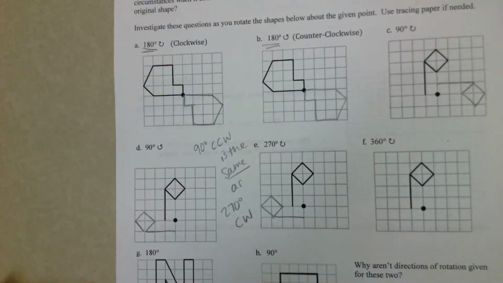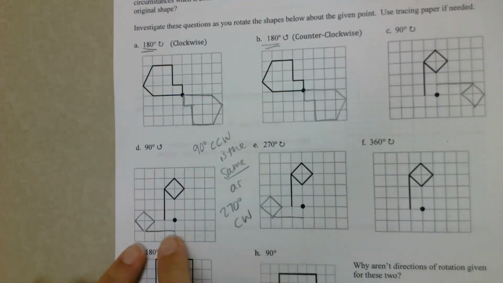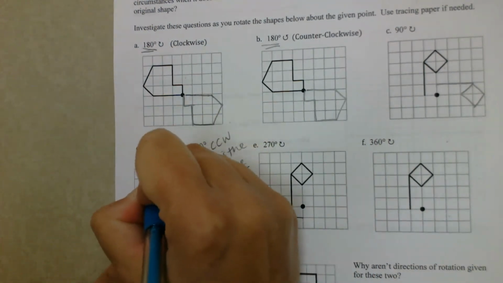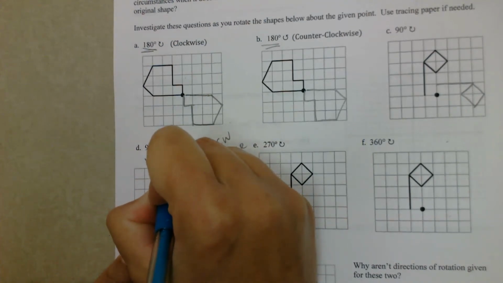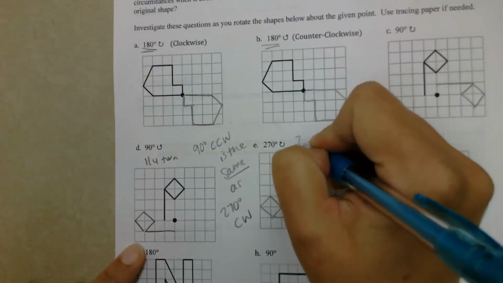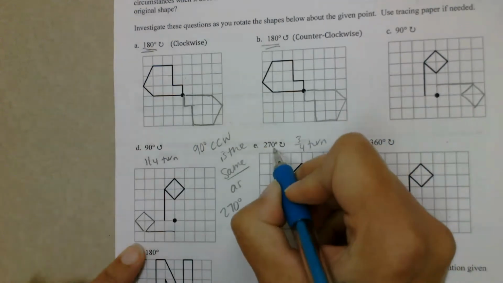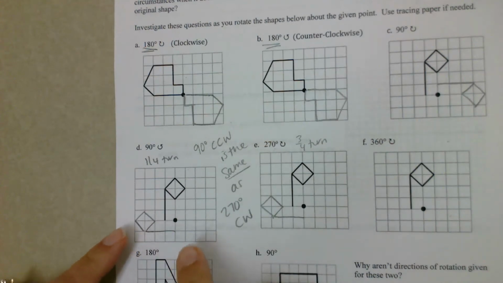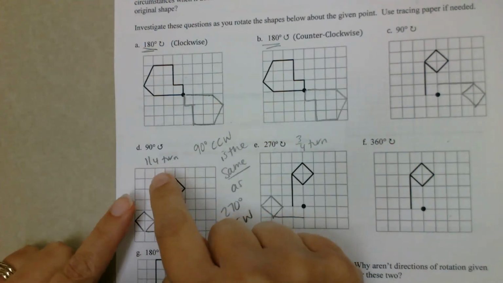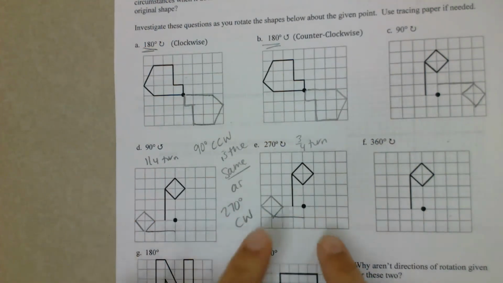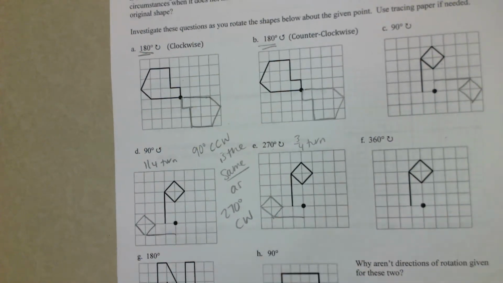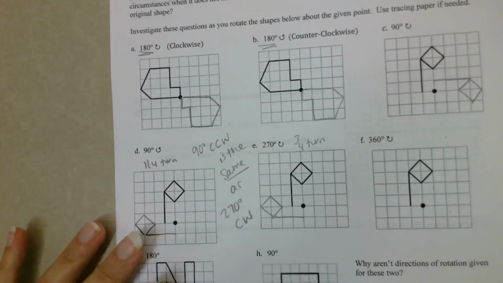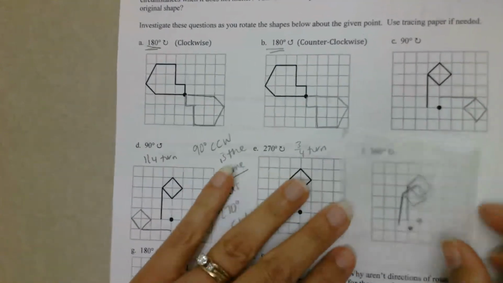Think about it in terms of quarter turns and half turns. This is a quarter turn, and this is 3/4 of a turn, right? 270 is 3/4 of 360. 360 would be all the way around. So hopefully it makes sense if you think of it like that. A quarter turn in one direction is the same as a 3/4 turn in the other direction. What's going to happen with 360?